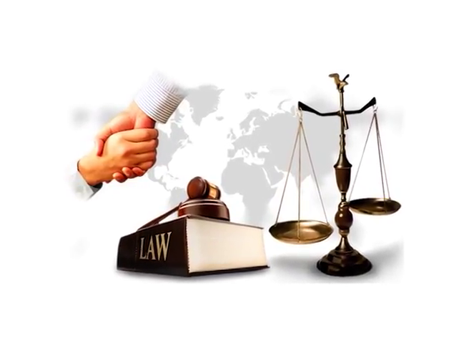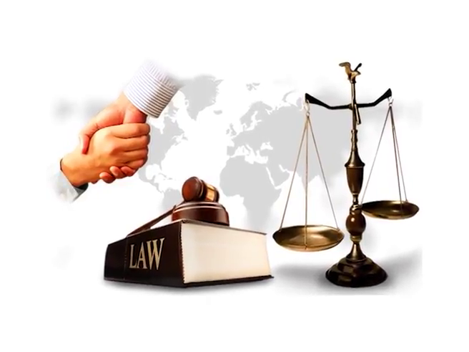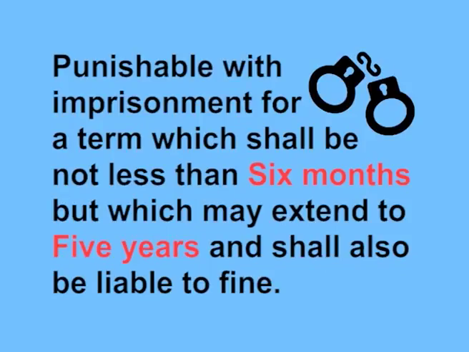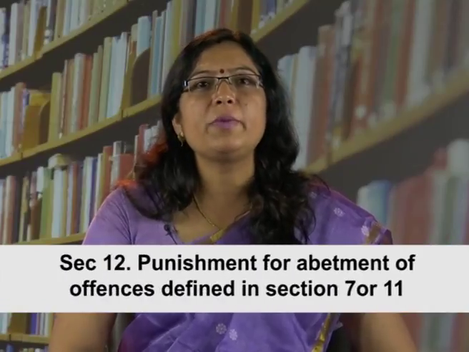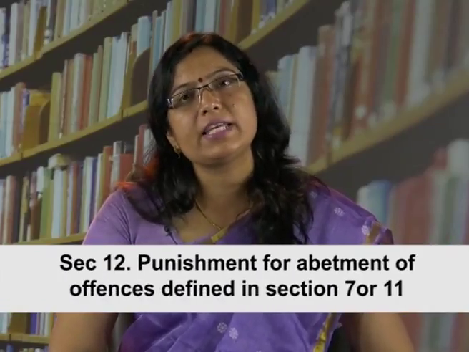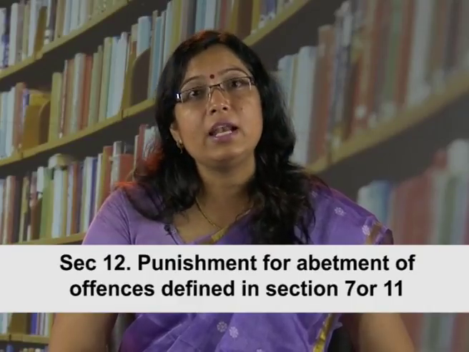transacted or about to be transacted by such public servant, or having any connection with the official functions of himself or any public servant to whom he is subordinate, or from any person whom he knows to be interested in or related to the person so concerned, shall be punishable with imprisonment for a term which shall be not less than 6 months, but which may extend to 5 years and shall also be liable to fine. Section 12. Punishment for abetment of offences defined in section 7 or section 11.